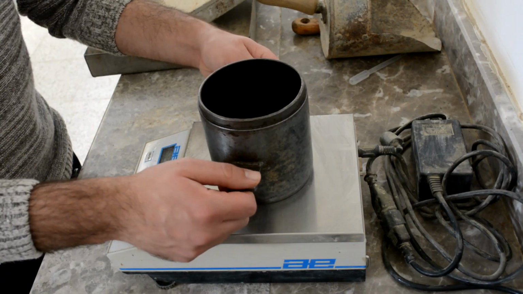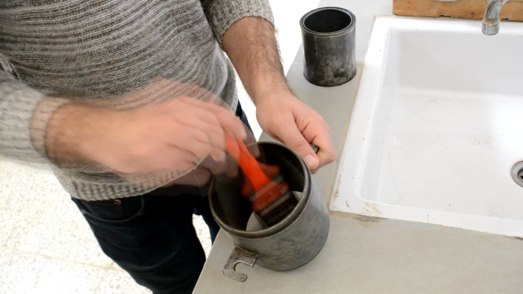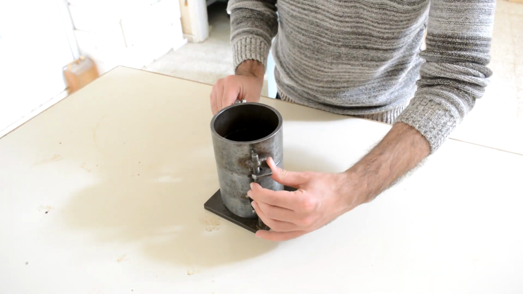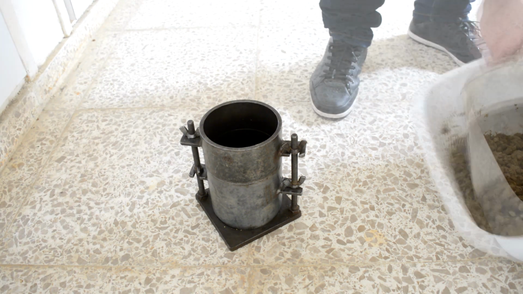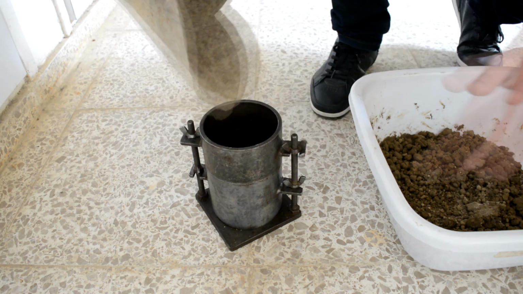Then, measure its weight. Place a layer of oil on the interior wall of the mold. Place the cap on the mold. Place the mold on a solid concreted floor. Start pouring the soil into the mold in 3 layers.